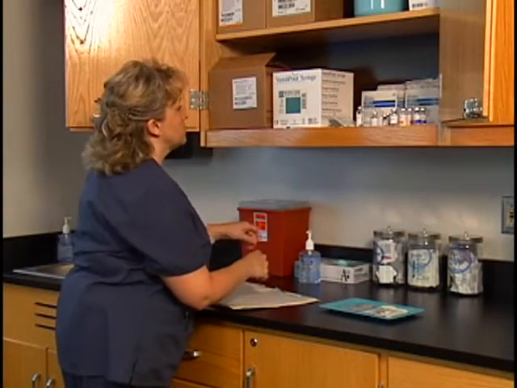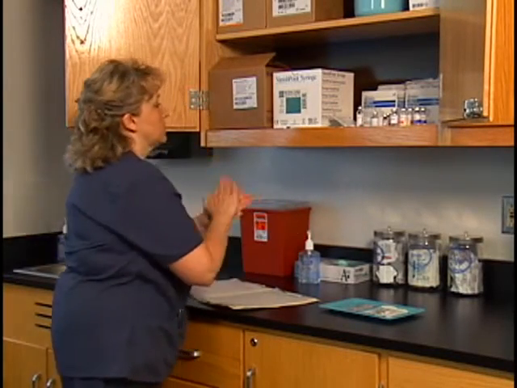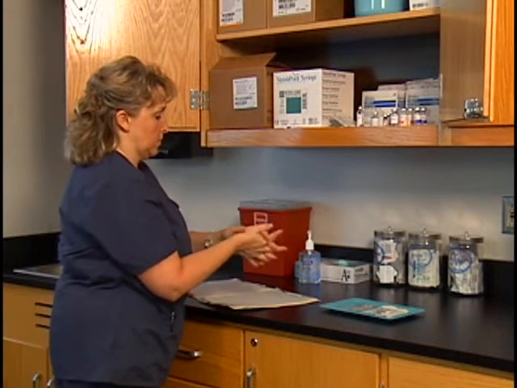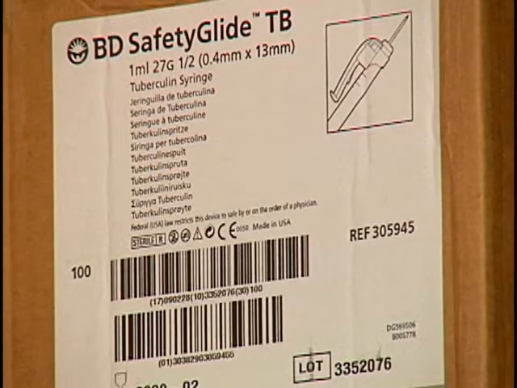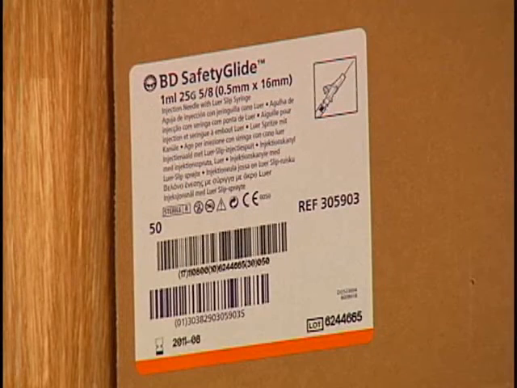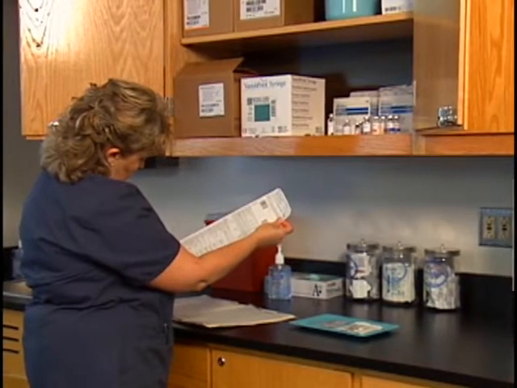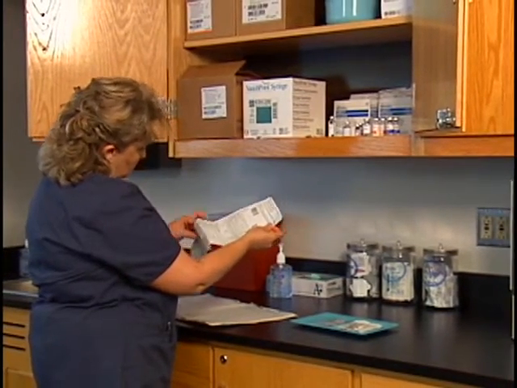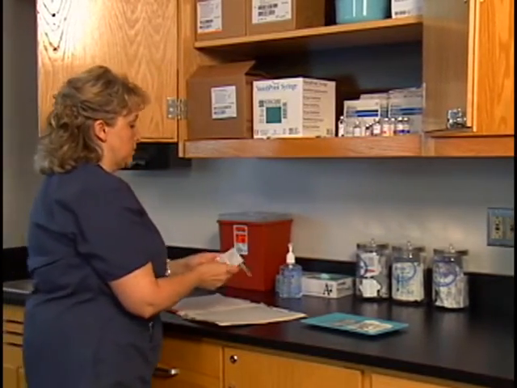To prepare an injection for administration from a vial, begin by sanitizing your hands. Assemble the equipment. You will need the appropriate syringe and needle for the type of injection to be administered and an antiseptic wipe. Work in a quiet and well-lit atmosphere. Good lighting helps you read the medication label.